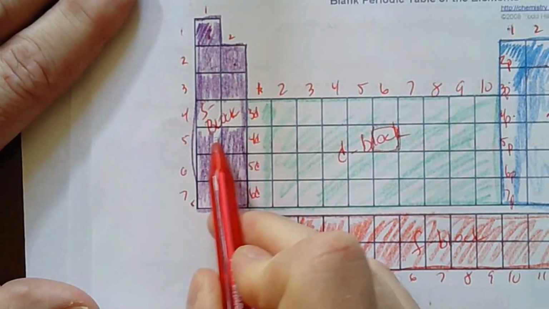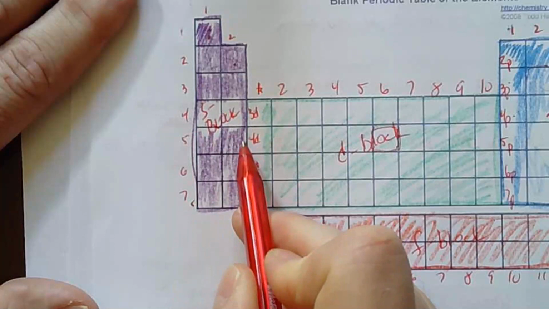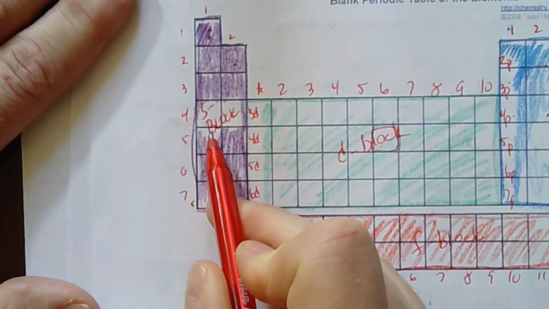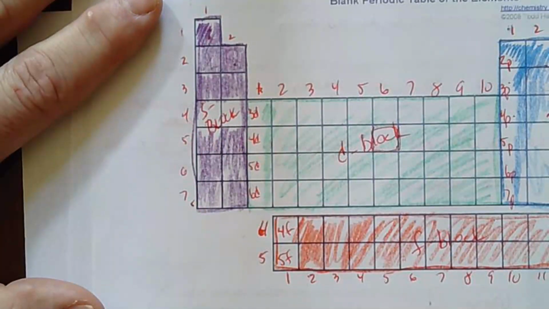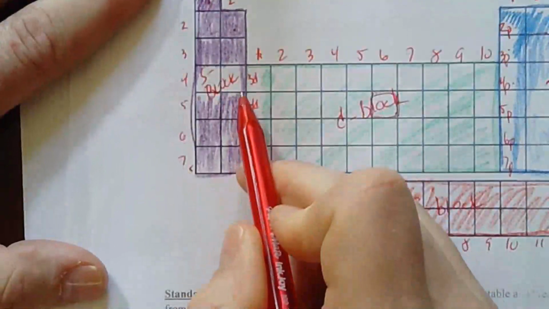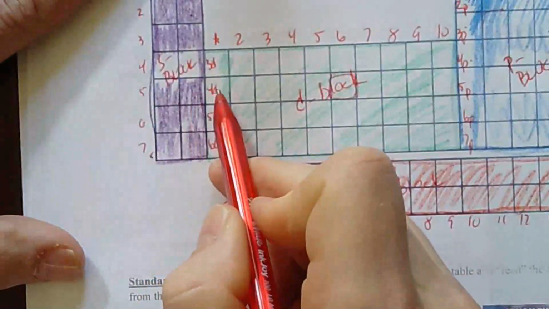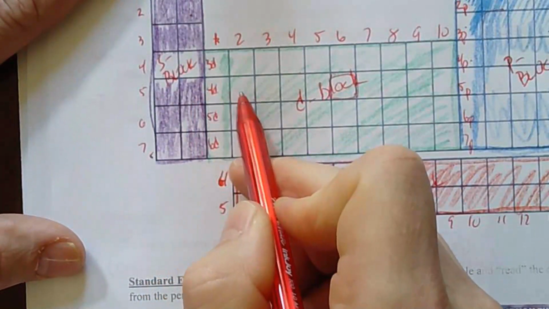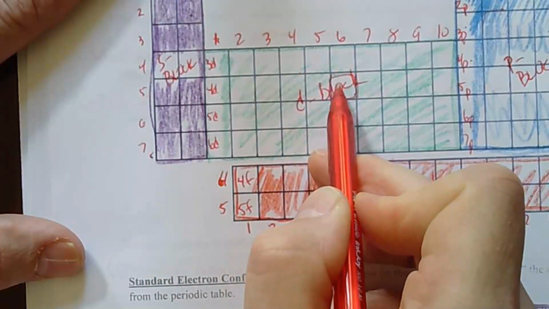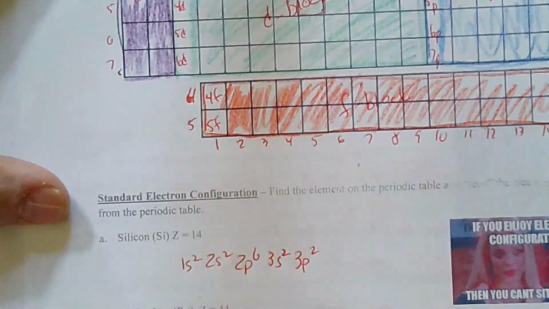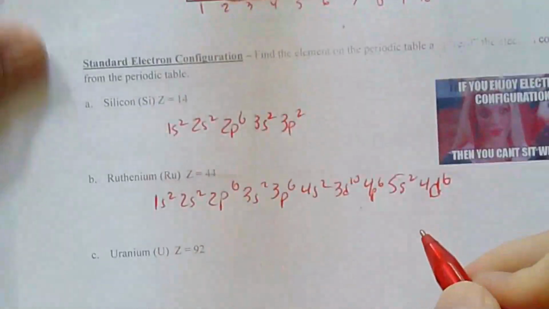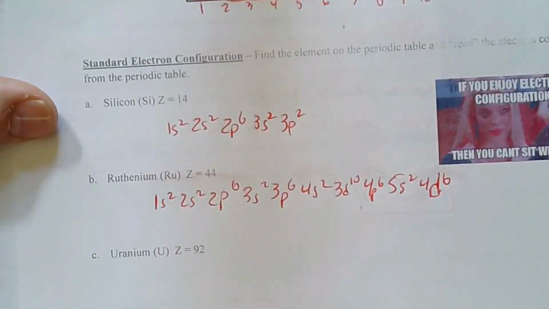6. We jump down to the 5th energy level, or the 5th period. That's filled 5s2 when we get to here, so we write that down. And lastly, now we're into the 4d. 1, 2, 3, 4, 5, 6, and that's ruthenium, so we write down 4d6 down here, and we are done.